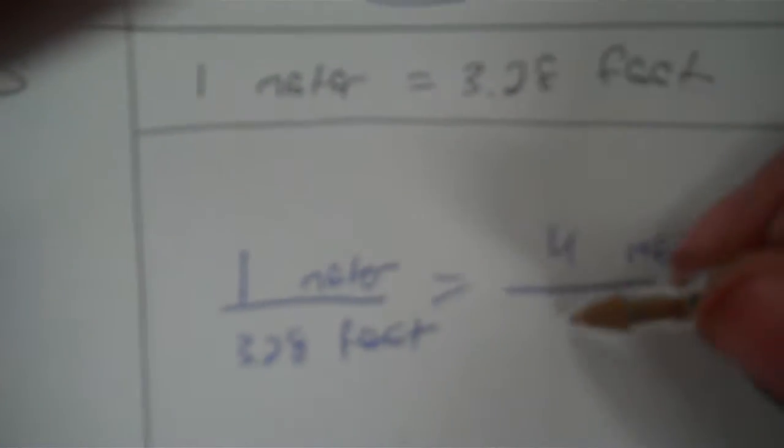Okay, convert 4 meters to feet. 1 meter equals 3.28 feet. So 1 meter, 3.28 feet. Then you got meters and feet. 4 meters, it's 4, that's x. 4 times 3.28 divided by 1 is 13.12.